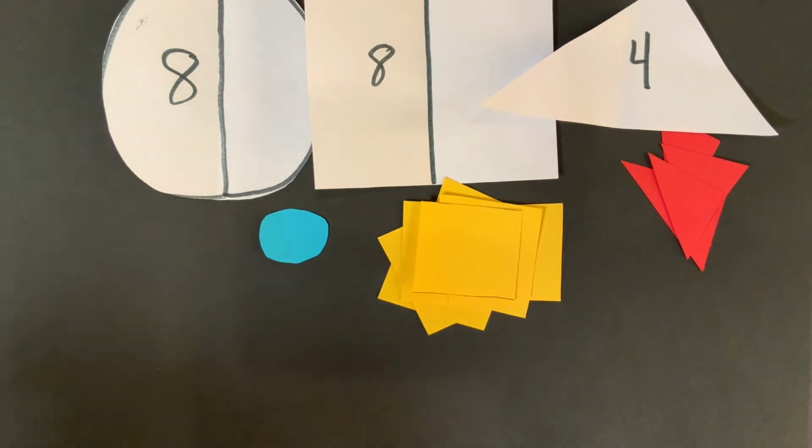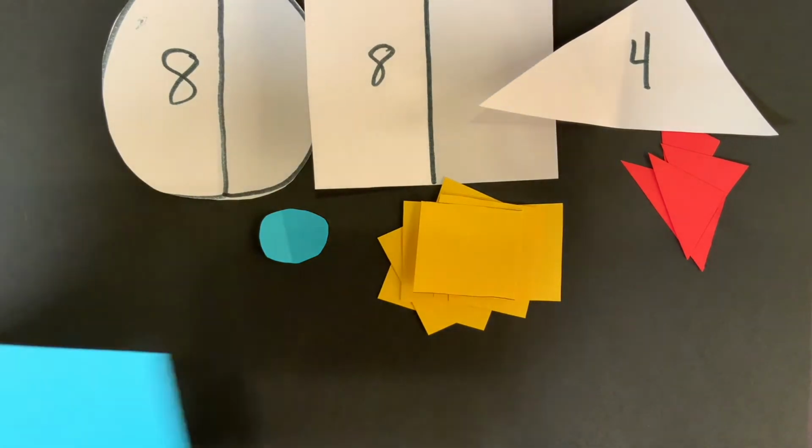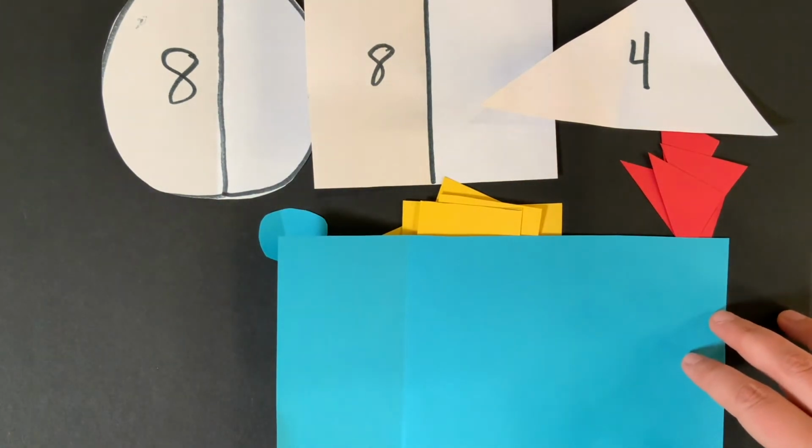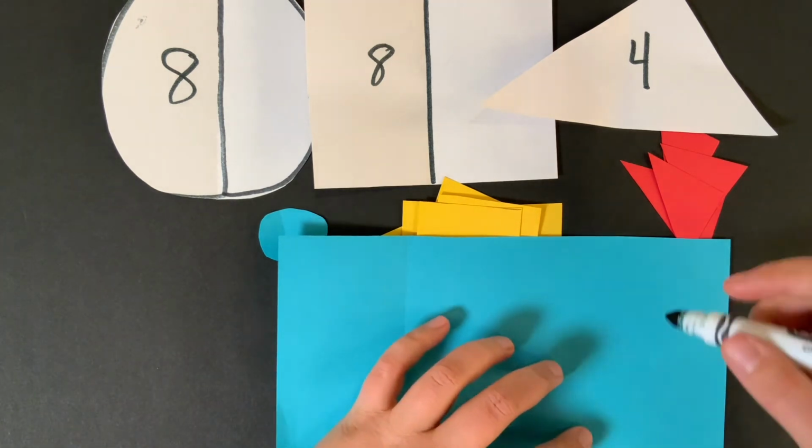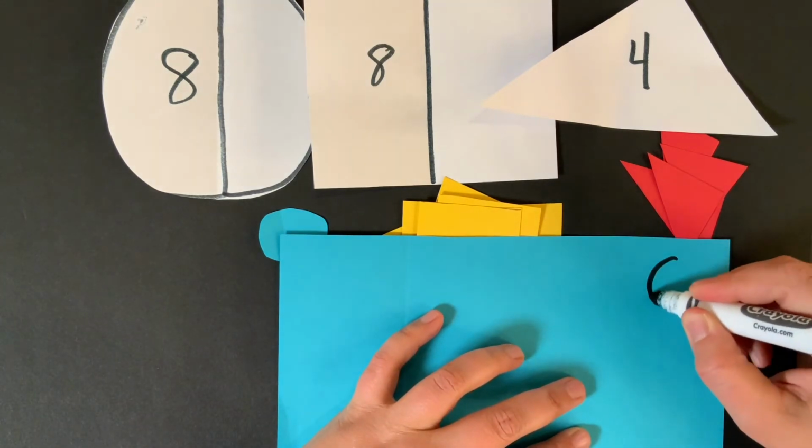Another way of making circles is put down your paper. We need 7 more, correct? And draw 7 little circles.